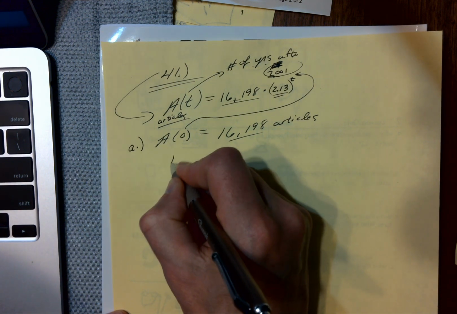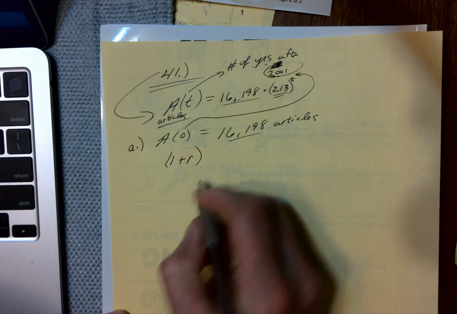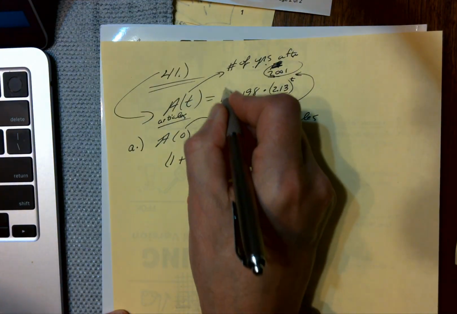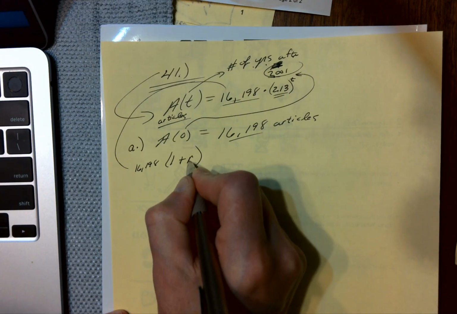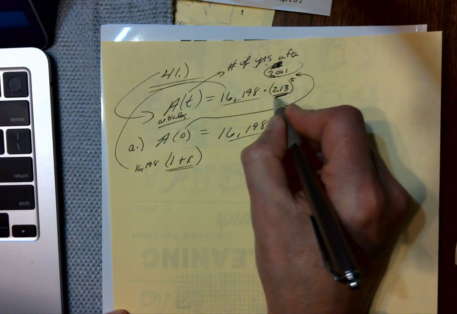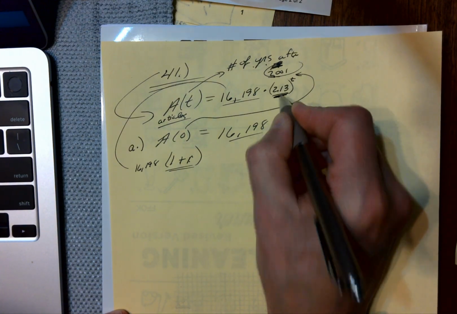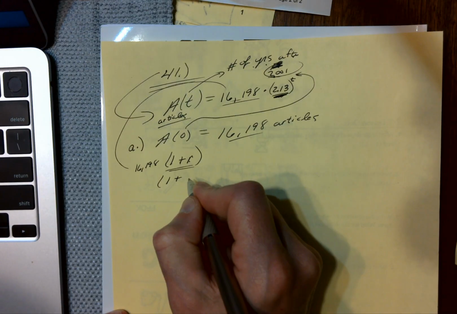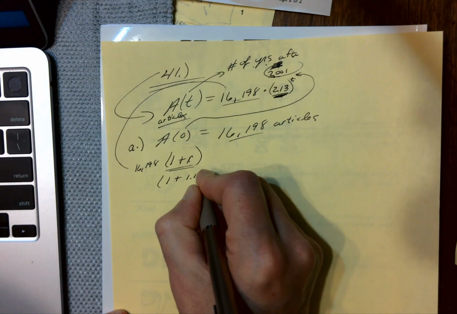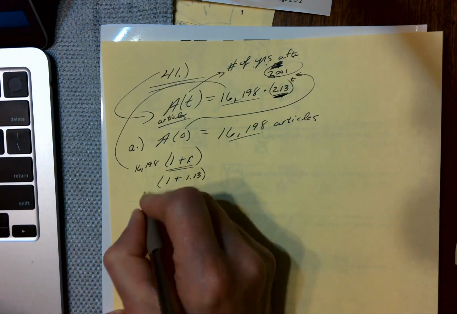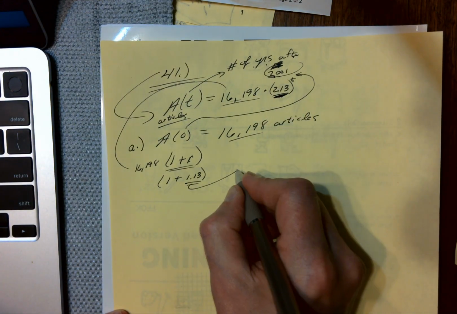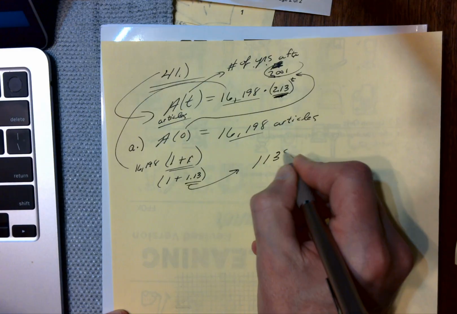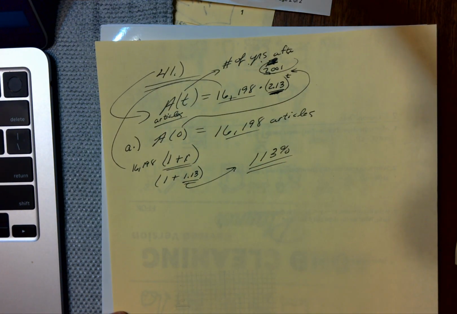Okay. At what rate is the number of articles increasing? So to find the rate, this is how it starts, right? We start with 16,198. We take it times 1 plus r. Well, the number inside is 2.13. To get 2.13, you'd have to have 1 plus 1.13, which would give you the 2.13. So this is the growth rate, and that is 113%. That's quite a growth rate. Okay? All right, next up.